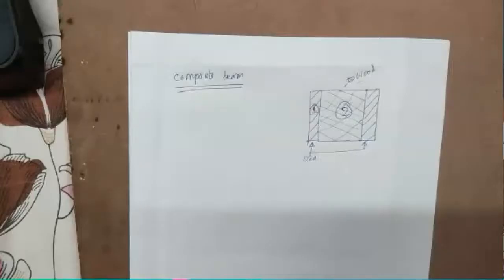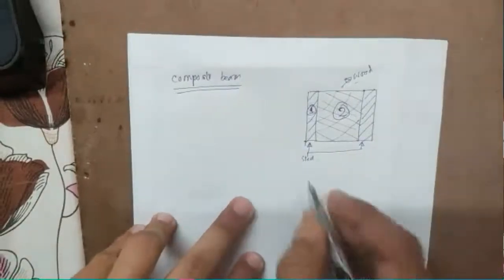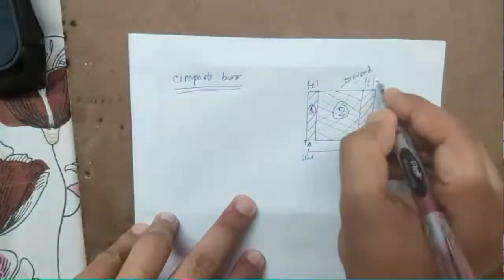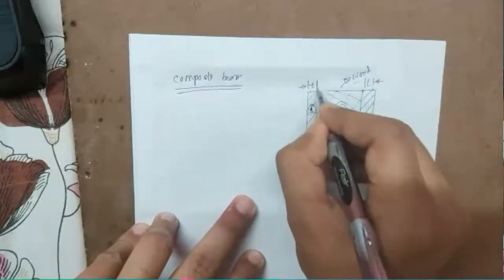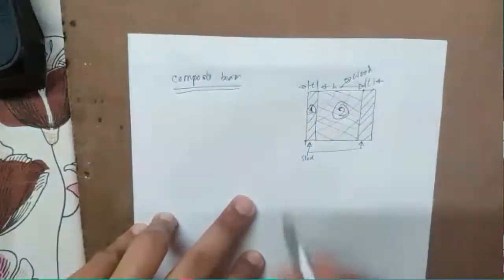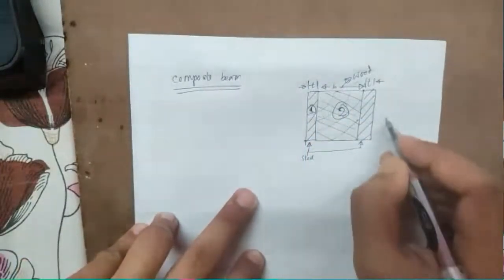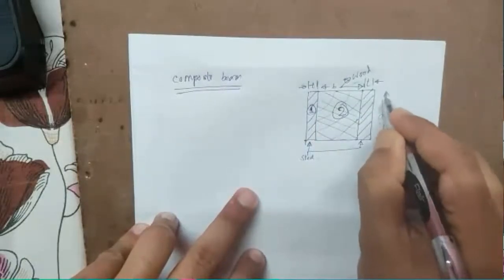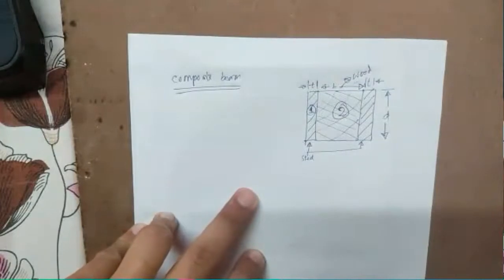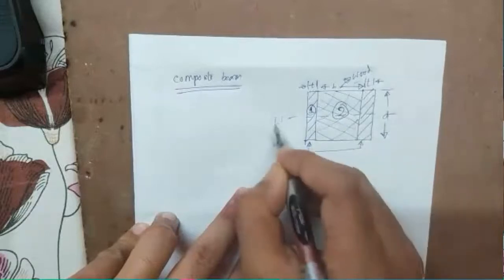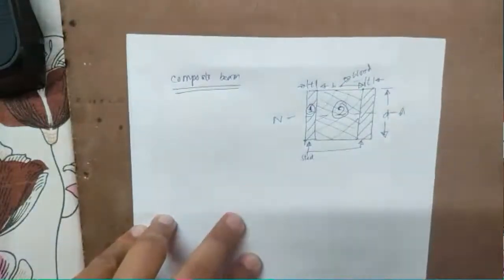Now say the thickness of the steel bars is T and the width of the wood is B and the depth is the same for both materials, which is D. Now looking at the symmetry, this will be say the neutral axis.